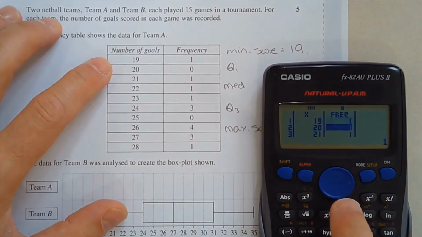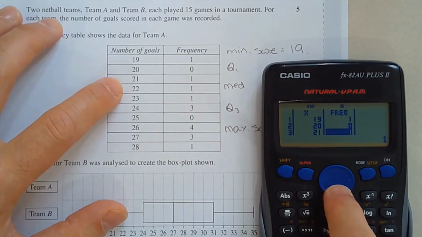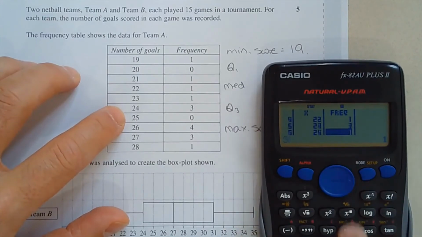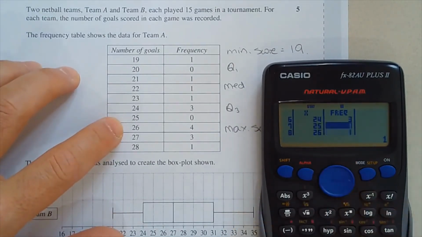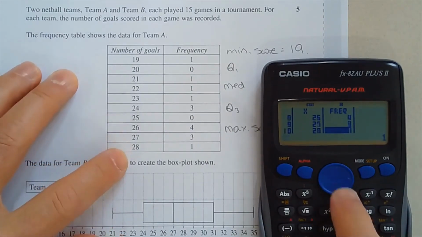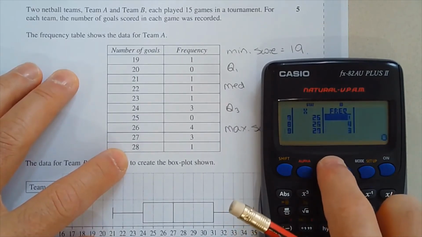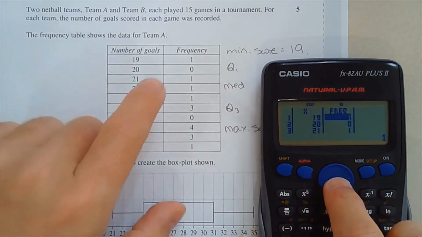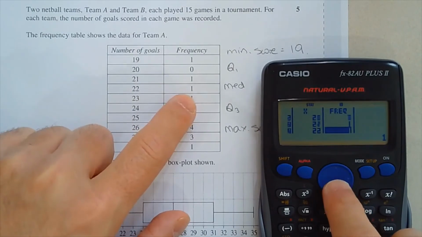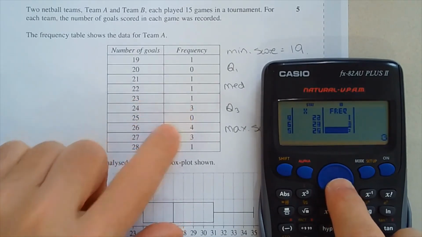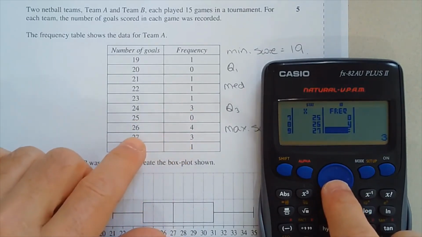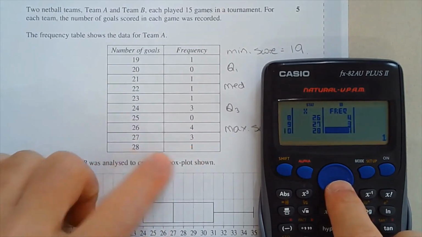So 19 is 1, 20 is 0, 21 is 1, 22 is 1, 23 is 1, 24 is 3, 25 is 0, 26 is 4, 27 is 3, 28 is 1. One thing I do just very quickly is check to make sure that they're entered in accurately. 19, 20, 0, 21, 1, 22, 1, 23, 1, 24, 3, 25, 0, 26 should be 4, 27 should be 3, 28 should be 1, so that looks okay.